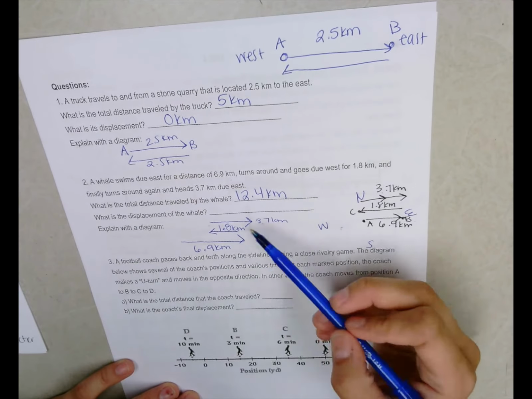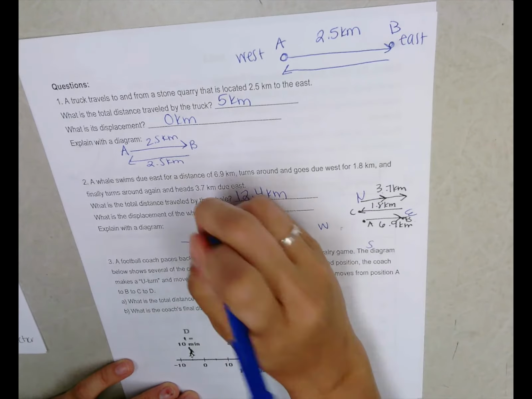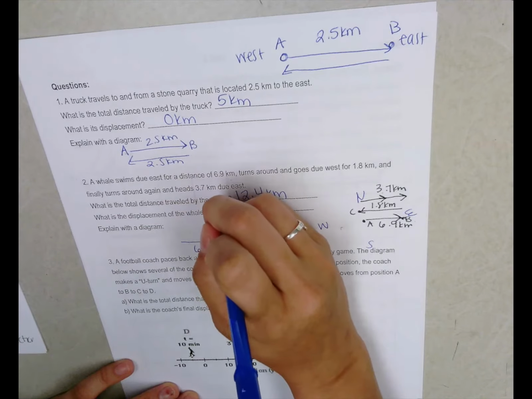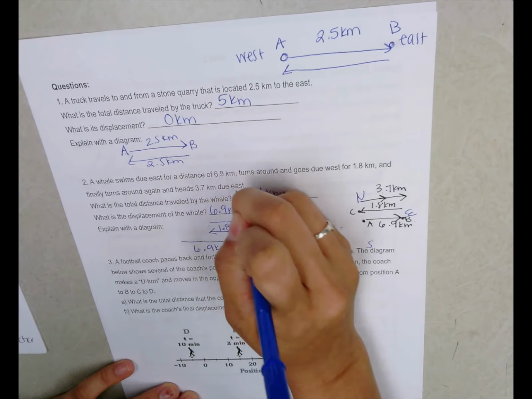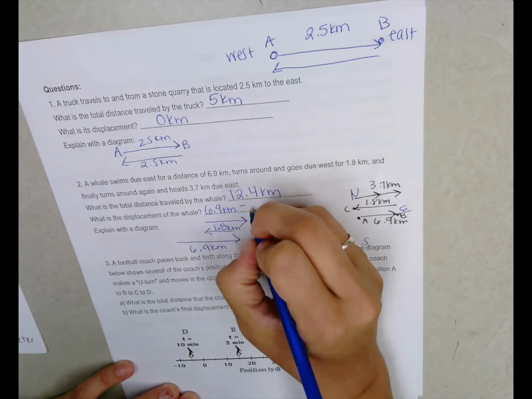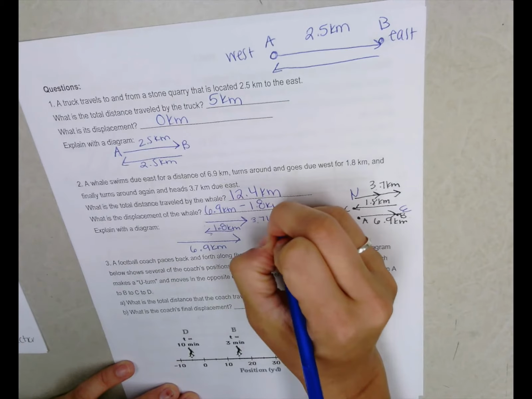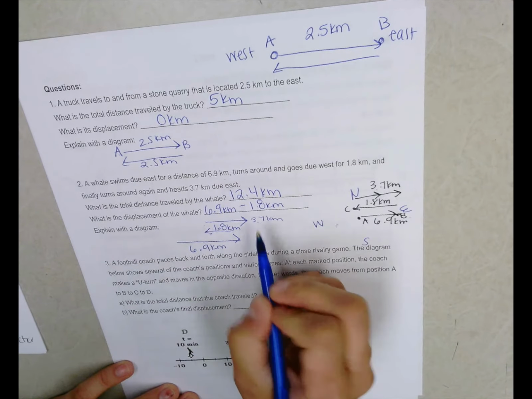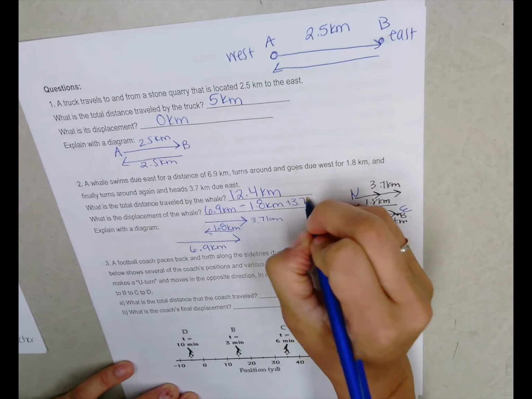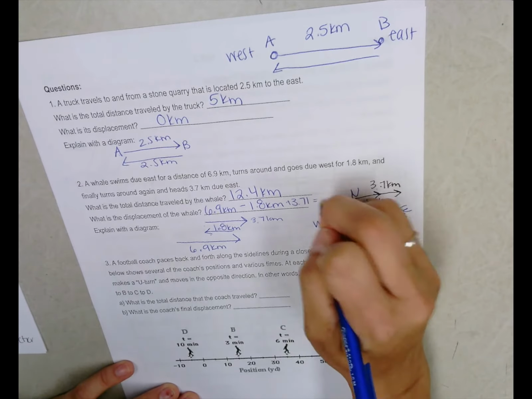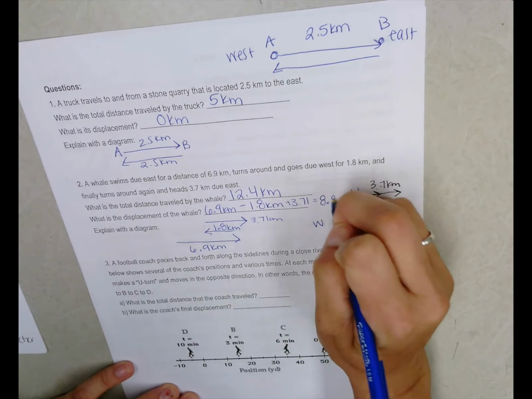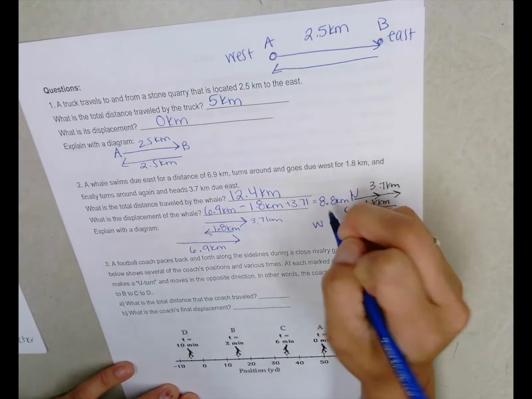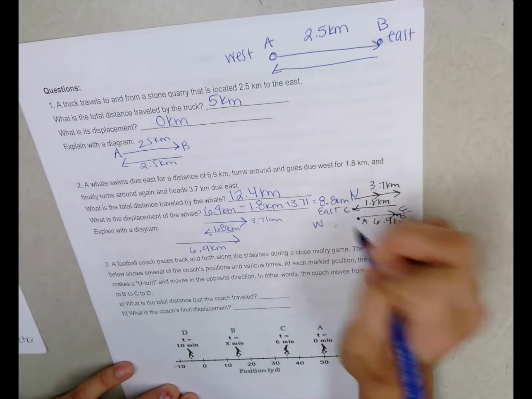Then you could visually solve this problem, or what you could do is you could say 6.9 kilometers minus 1.8 kilometers, okay, and that's going to give you this point. And then we add 3.7 kilometers. And what we get is 8.8 kilometers, and don't forget that direction, east.